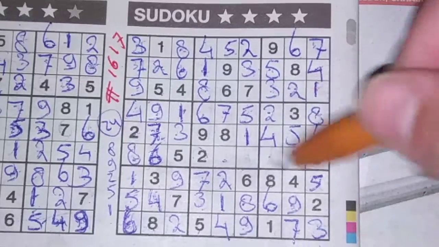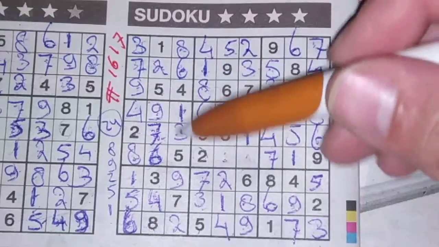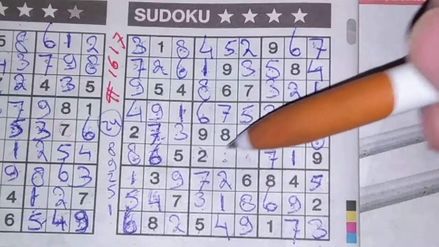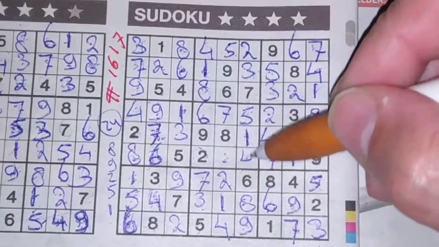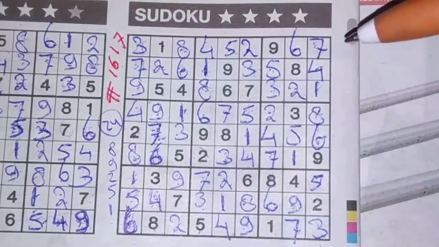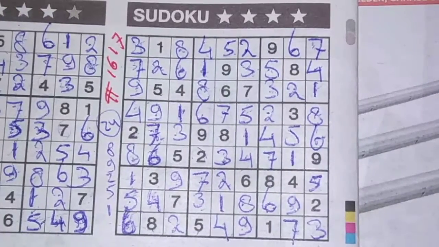One number left in this big square for the number 7. And the final two numbers of this big square for the numbers 3 and 4. We have a 4 here, no 4 there. 4 should be here, and 3 goes there. Finished in 16 minutes. Alright, great Sudoku.